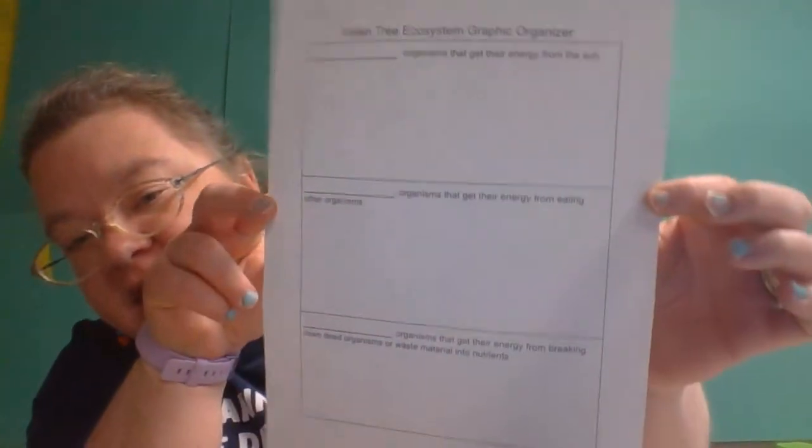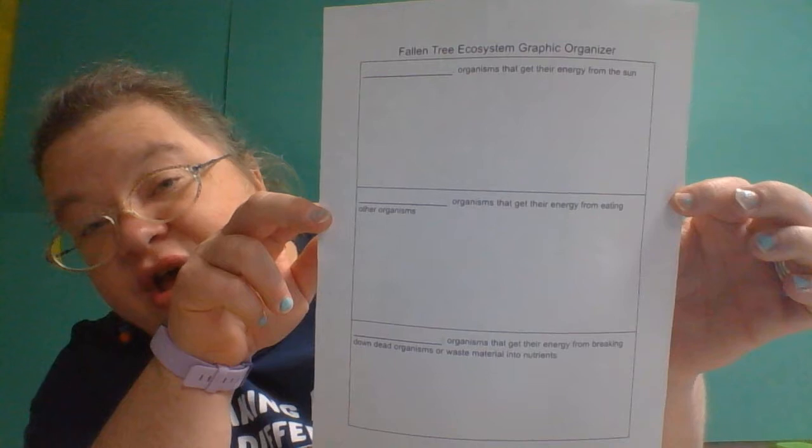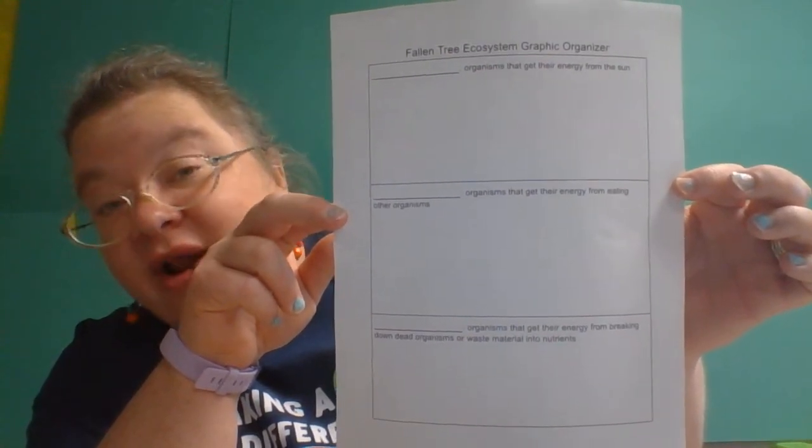But the article you're going to be reading is called Fallen Tree Ecosystem. It's going to tell you all kinds of really interesting information about an ecosystem. And you are going to have a graphic organizer that looks like this. Okay? Now, you can download this and type into it. You can print it out and write on it.